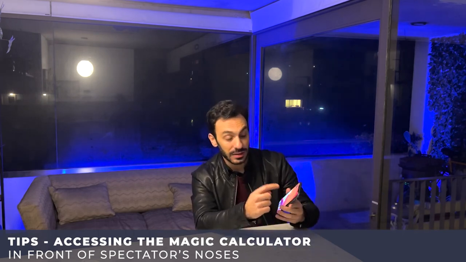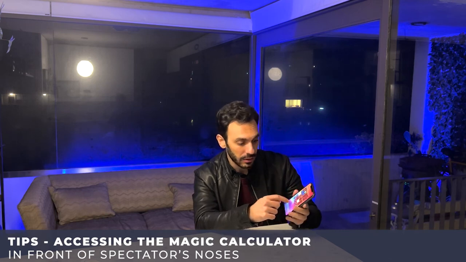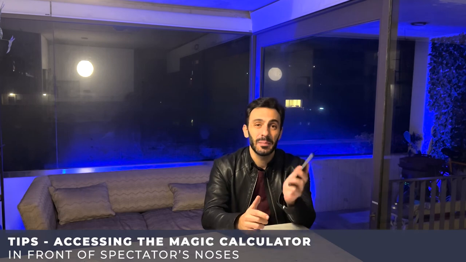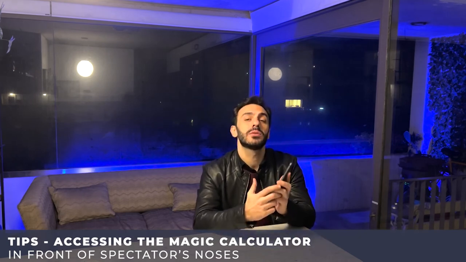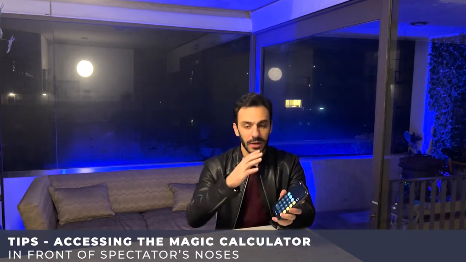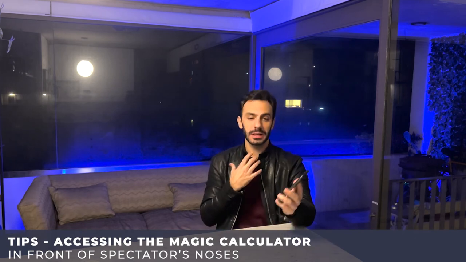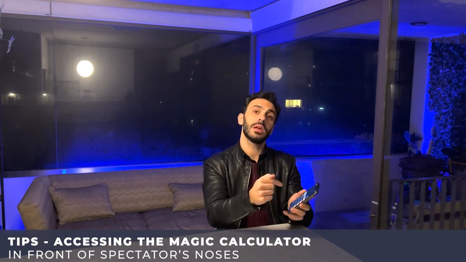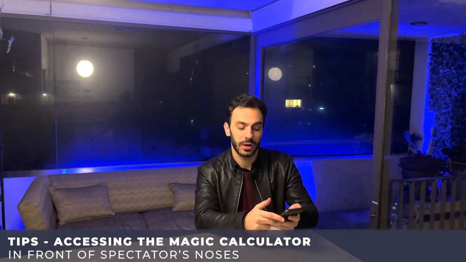if it is an iPhone, something that we recommend is that you ask for the phone and tell the spectator if he can open the calculator. This makes the spectator know what we're going to use their phone for, and it makes them relaxed about it, because sometimes people have a lot of information inside their phone and it makes them nervous. So to avoid that, they should open the calculator.